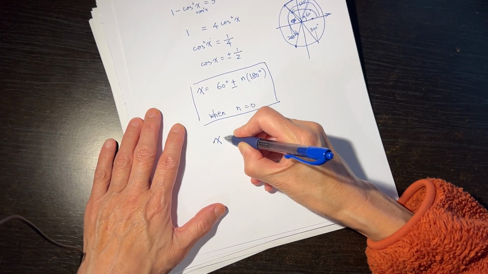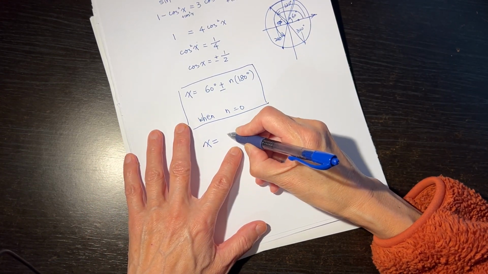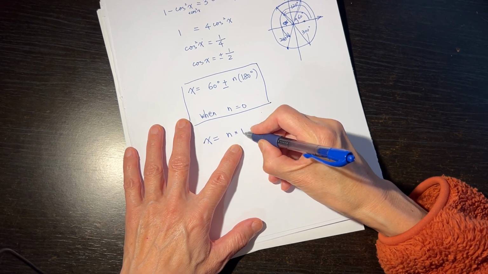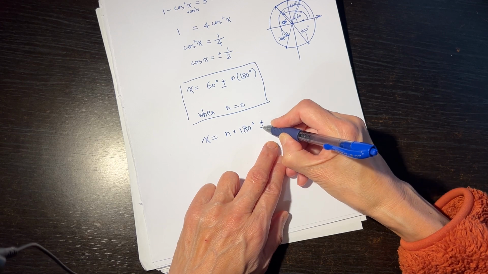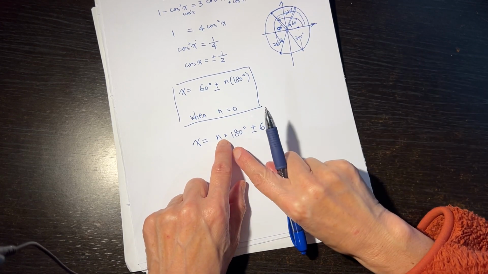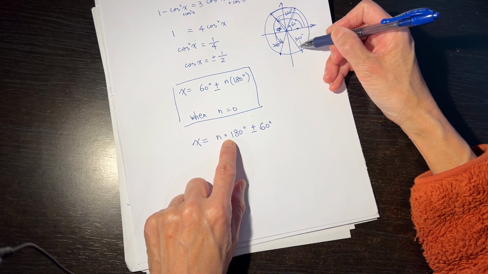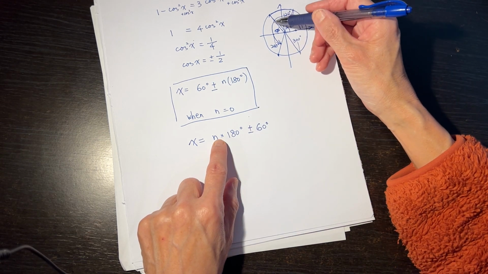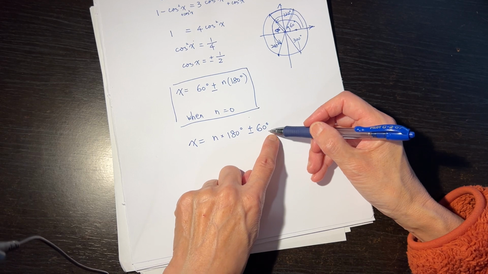So x is n times 180 degrees plus minus 60 degrees. So n is 0, negative 60. Yeah, this is right. n is 1, 240. And 120 is also covered.